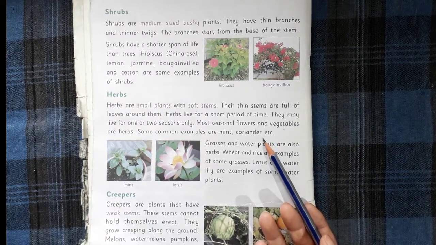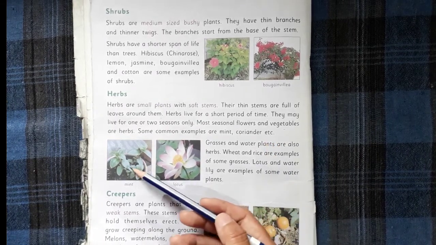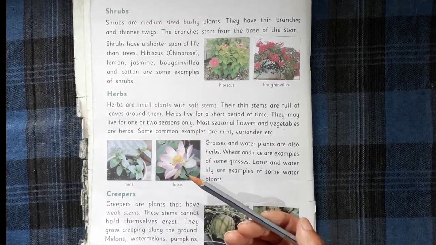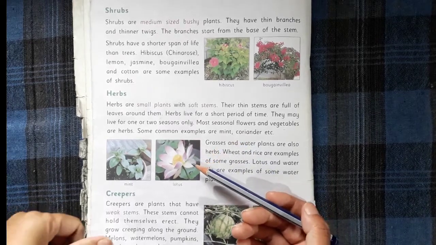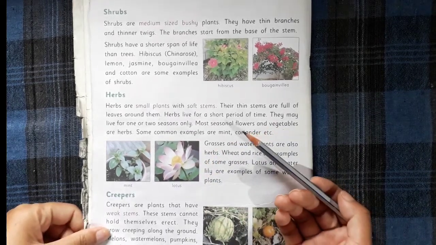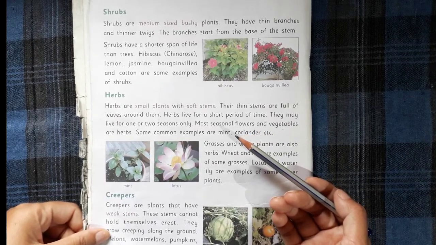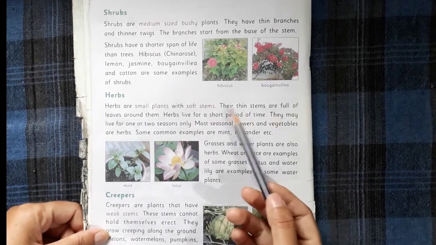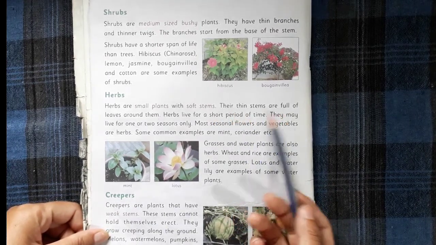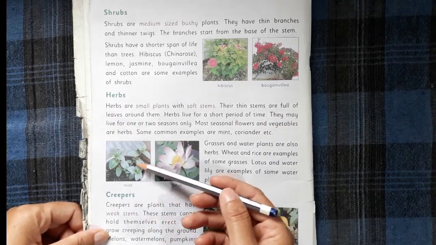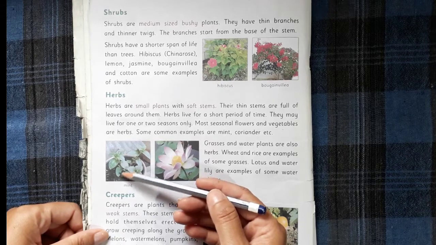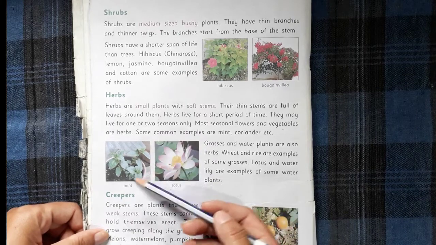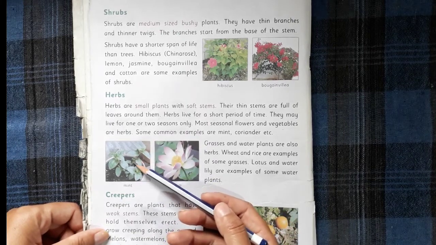So herbs are small plants which have soft stems. You see these stems, they are very thin and soft. We can easily break them with our hands. So they are called herbs. We use them for their flavor, their smell, for their taste in our food. Their thin stems are full of leaves around them. You see, these are the stems, and they are full of leaves. This one is a mint, pudina, and its stem is full of leaves.